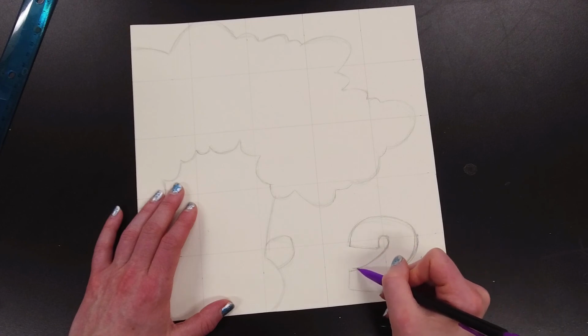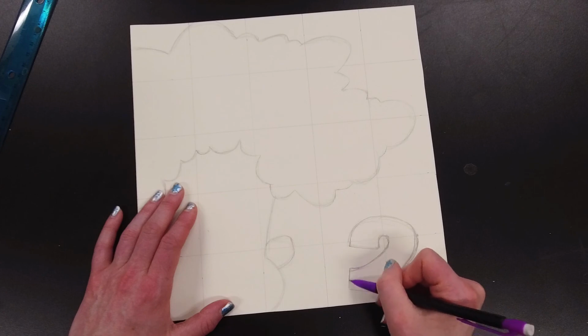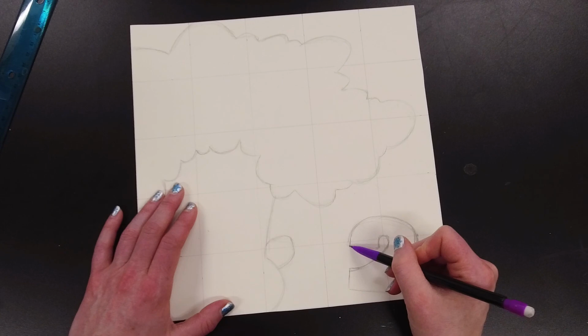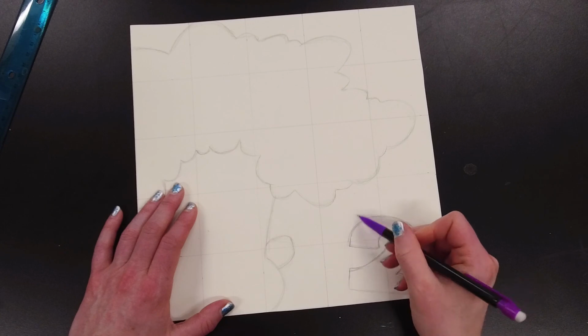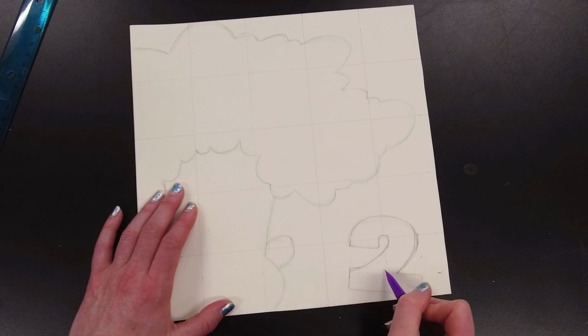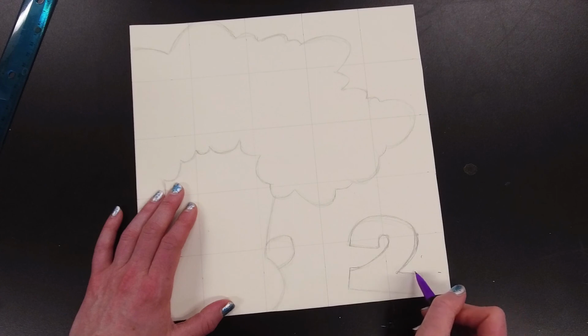And then this comes up just a little bit. Again, in a diagonal line here. And then comes across here. So that this creates its own line.